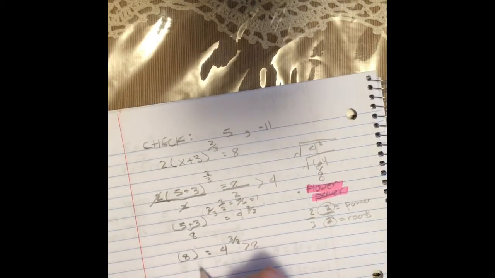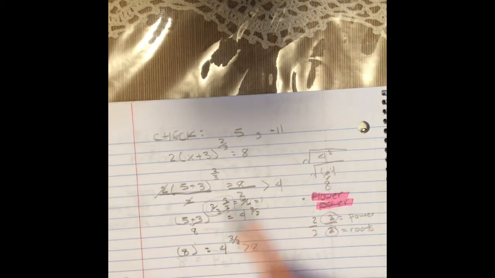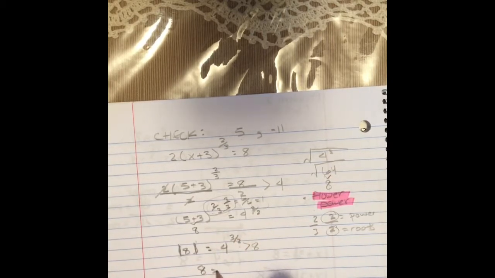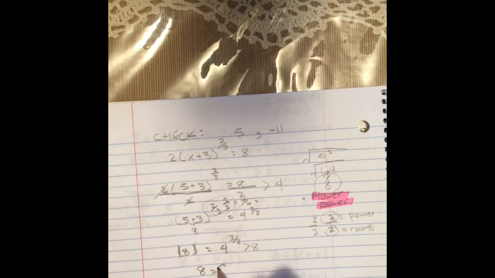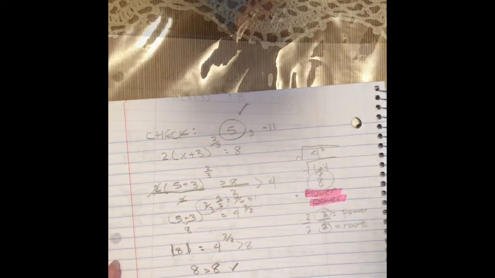So it's practically going to be, and don't forget that after you do this whole rule, this turns into absolute value. So the absolute value of 8 is 8. We finish off getting 8. So this solution is true. So 5 is actually a true solution.